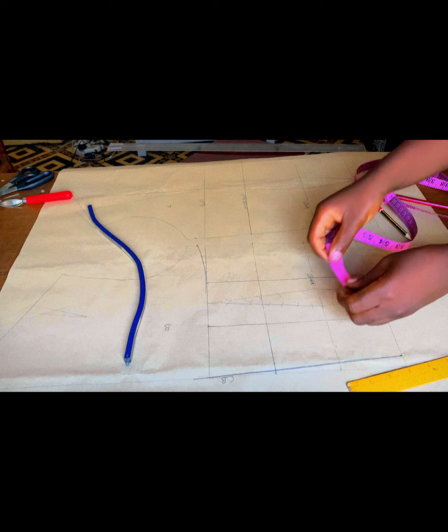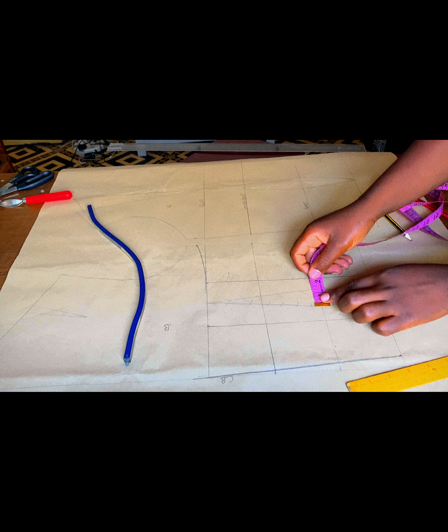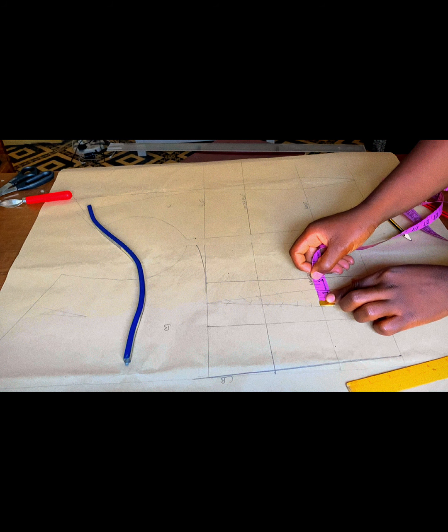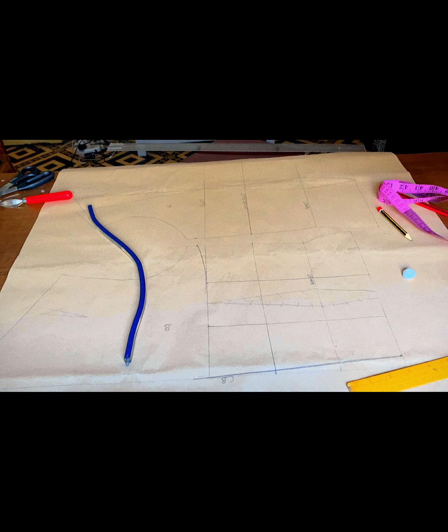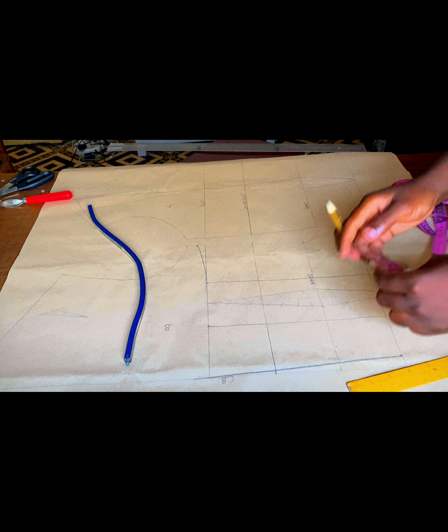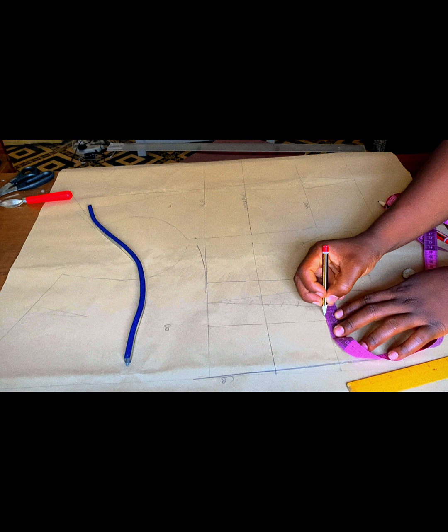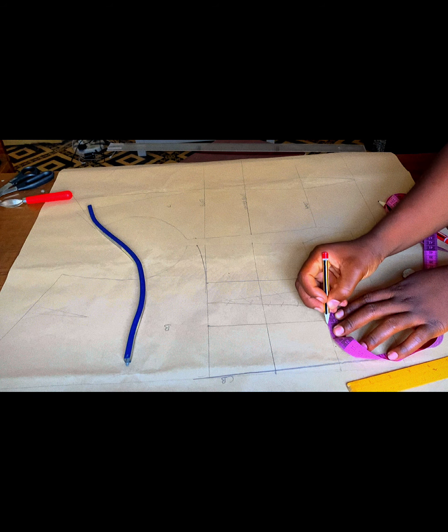Next thing you do is you measure the width of the dart. Whatever you get, you divide it into 2. This is going to be what you will now apply on your back panels to create a new dart. Whatever you get, you divide it into 2 and apply it on the side of your new style line, like so, to create a new seam.